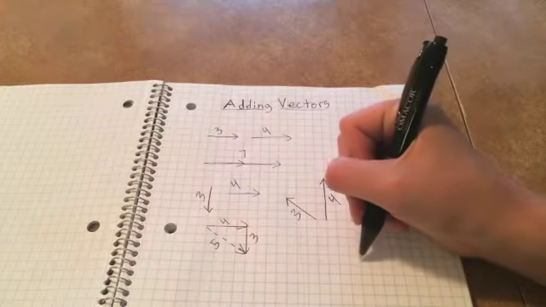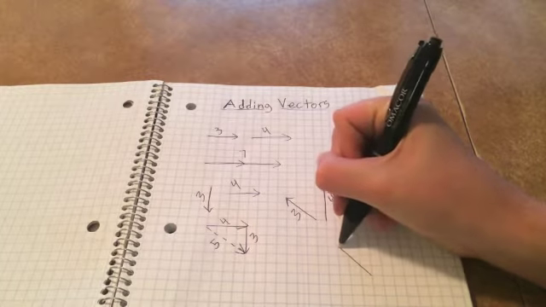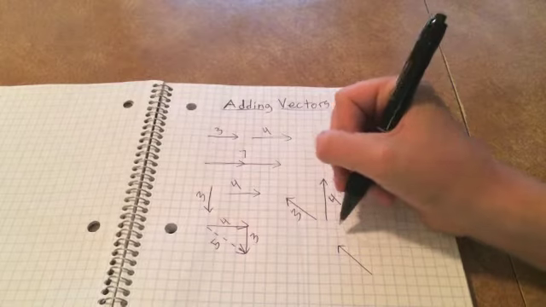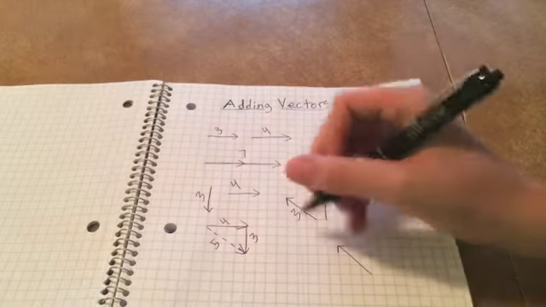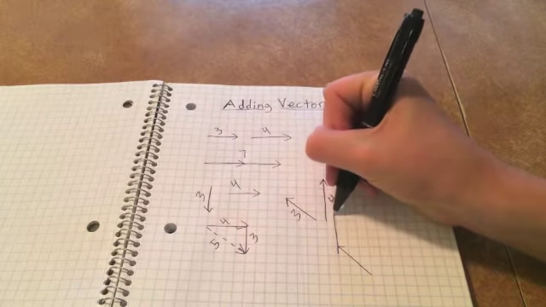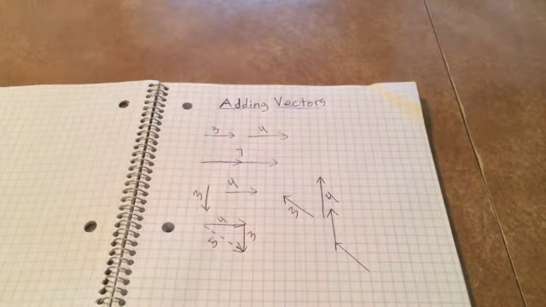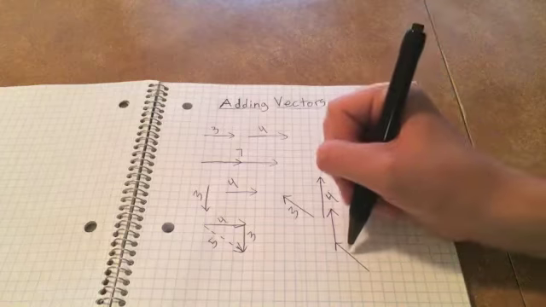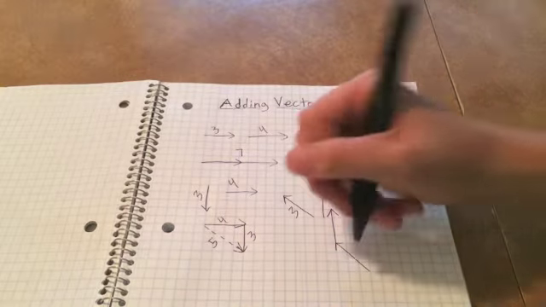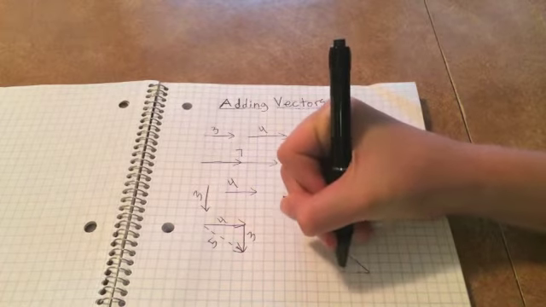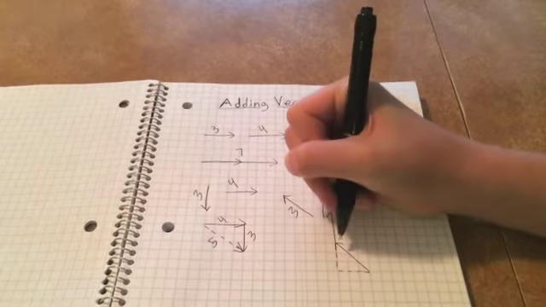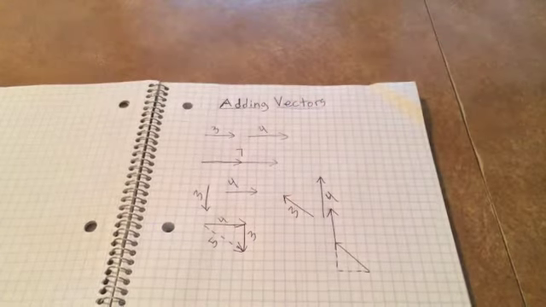Again, you line them up tip to tail. And then you have to break this one into components. So we do the opposite and we go this way. And these are our components.